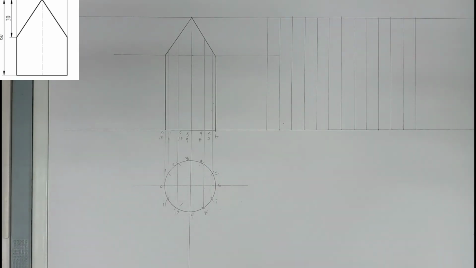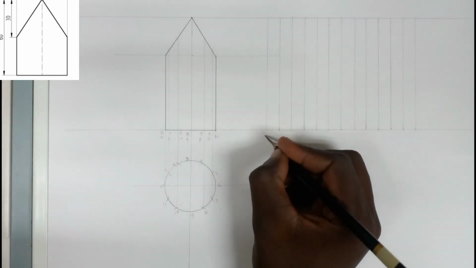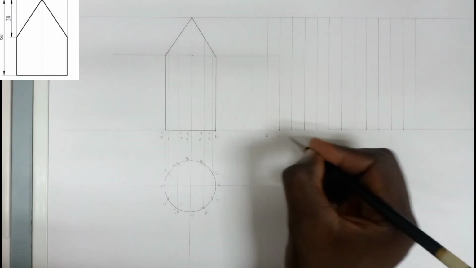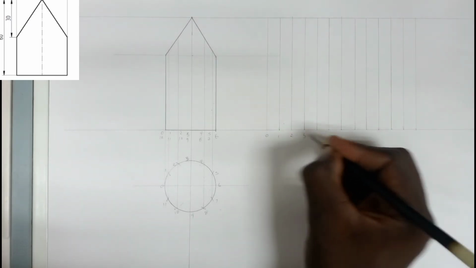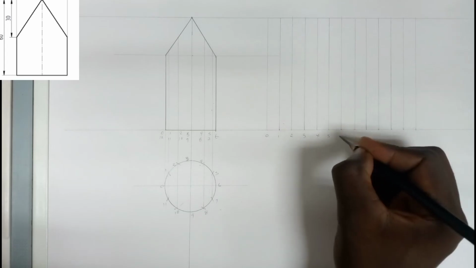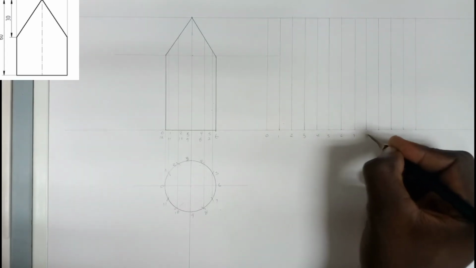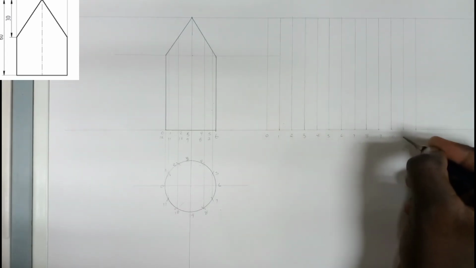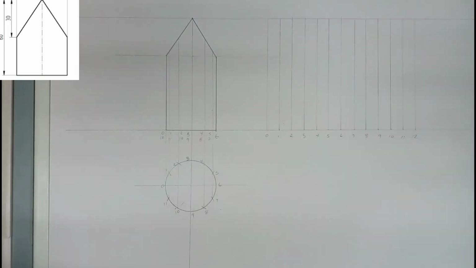The next thing is to name your points. So this is 0, 1, 2, 3, 4, 5, 6, 7, 8, 9, 10, 11, and 12.